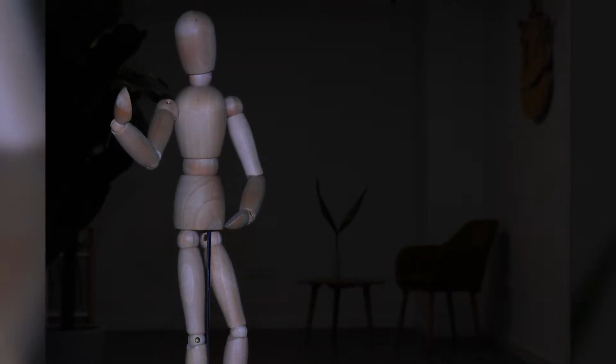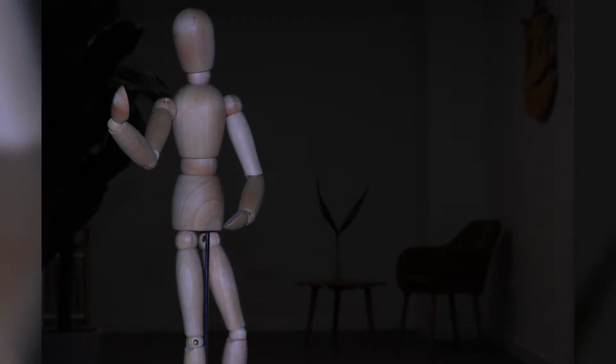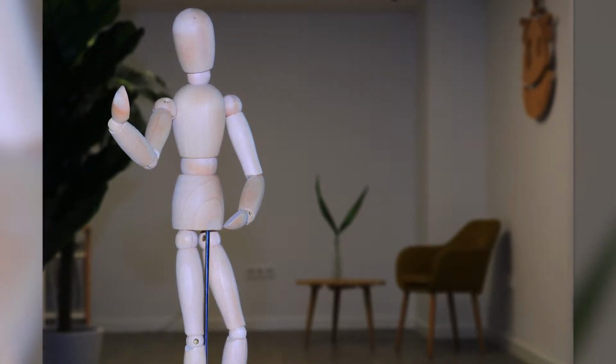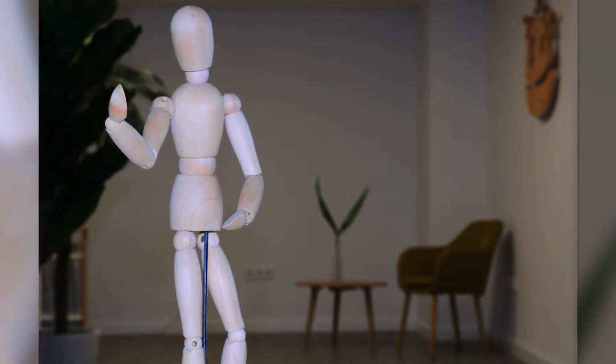I'm going to try setting it to f22. The figure is lighter now. I'm going to open the aperture again to f11, and the figure is even lighter. Actually, the background too, because more light is reaching the camera.